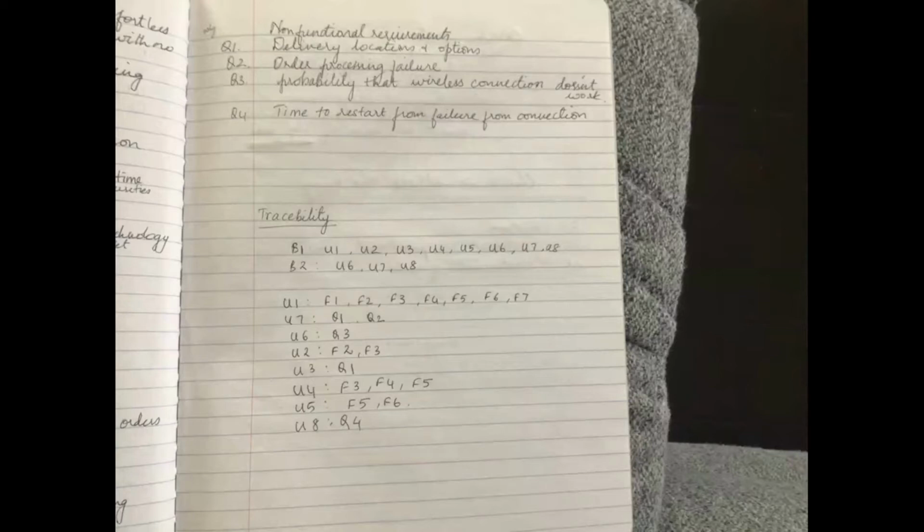So, non-functional: delivery locations and options. Again, you have to expand this. Q1 doesn't tell me anything. Order processing failure. So what? I mean, order processing failure when? See, order processing fails when ingredients are not available. That's what I'm saying. If order processing is failing all the time, it is not a quality of service. It is a functional problem. Quality of service is when it goes well sometimes, and in some conditions doesn't go well, right? So that is the quality of service, that it's not consistent.